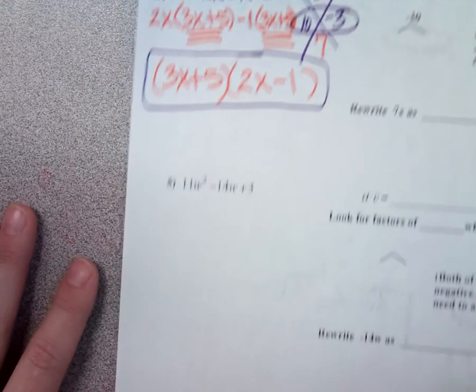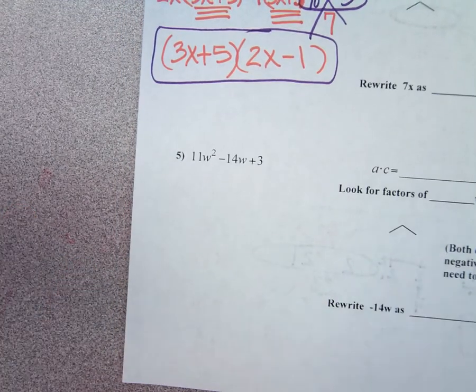Pretty good? You want to try 5? Siri, if she can do it for me. I want to see if you can do this last one. X squared plus 25x. Yes, ma'am. Can you come here? Okay.